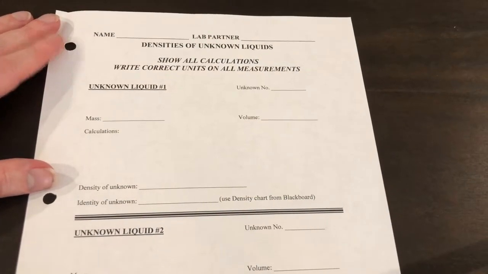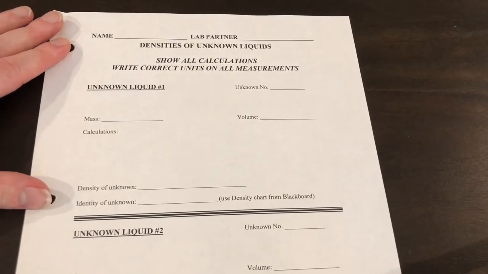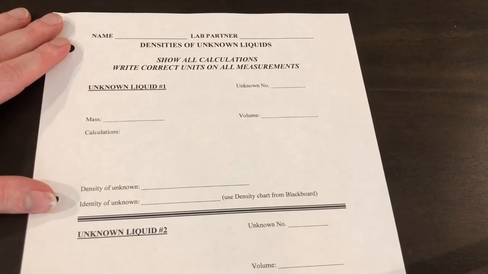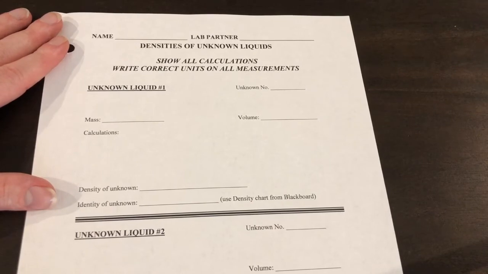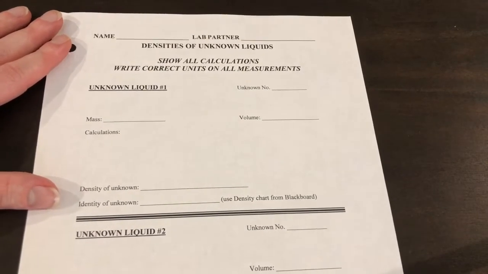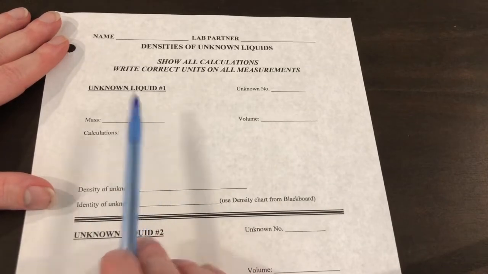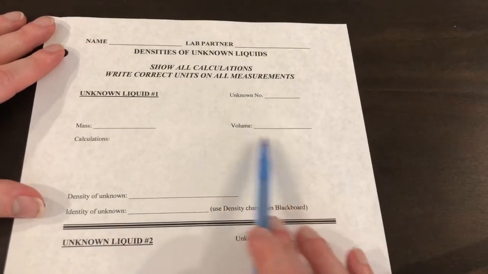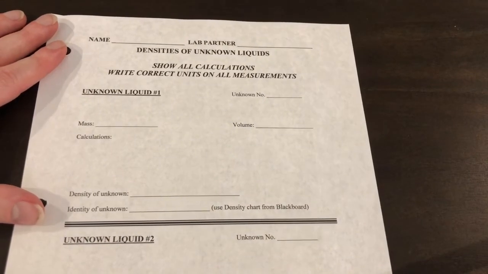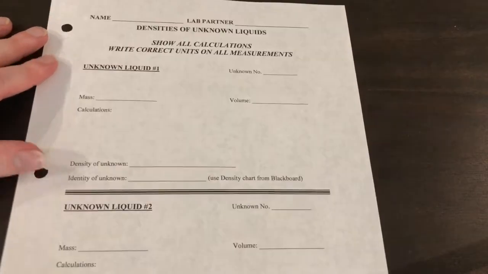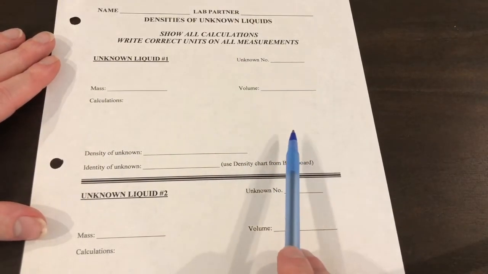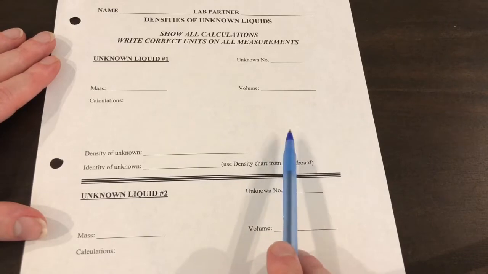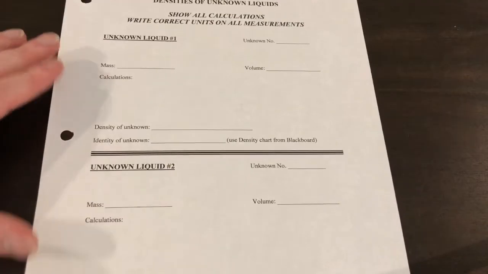This is our data table after we've completed watching the lab video over this section. The mass of the unknown liquid we get by subtracting the initial mass of the graduated cylinder from the mass of the graduated cylinder and the liquid. Our volume is read directly from the graduated cylinder in each case. For the density of the unknown, I believe the first one I did in the video smells like vinegar. So our density should be really close to that of vinegar, or acetic acid.